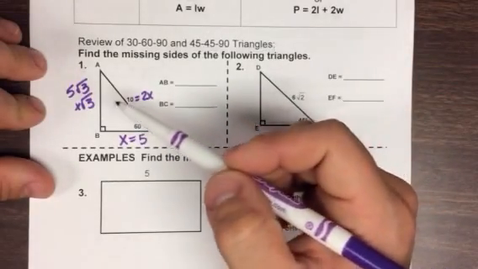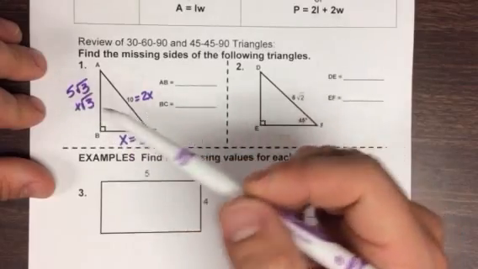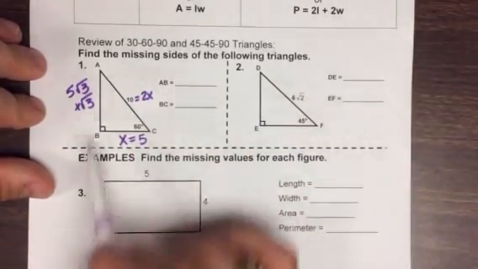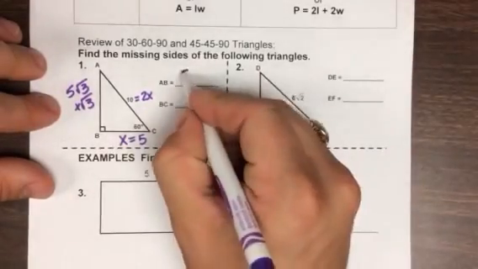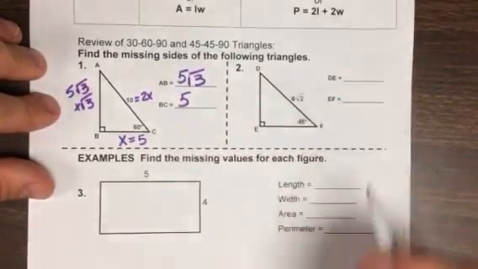Say that had been the diagonal of a rectangle right there, we would have been able to figure out the length and width. Let me go ahead and plug these in: 5 radical 3 and 5.